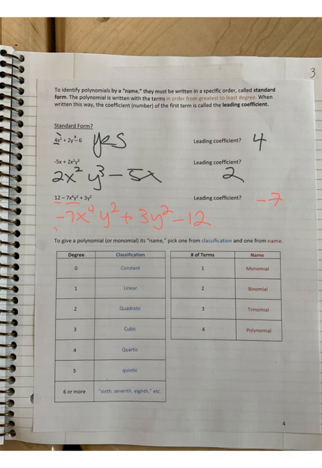So now we have our chart down here. To give a polynomial or a monomial its name, we're going to pick one from the classification and one from the name section. So if it is a 0 degree, it's just called a constant. If it is a degree of 1, it's linear. Degree of 2 is quadratic, degree of 3 is cubic, degree of 4 is quartic, degree of 5 is quintic.